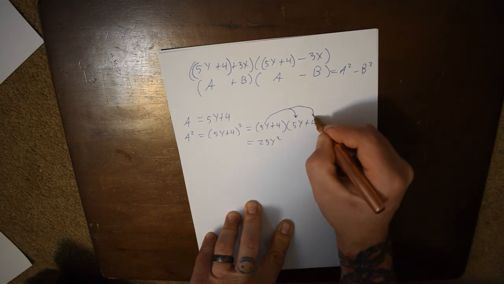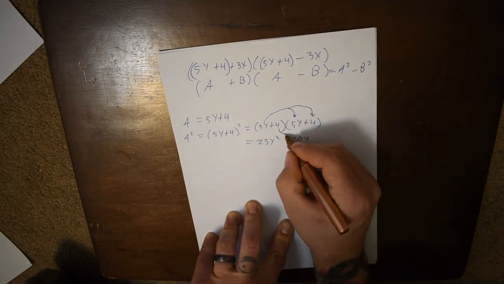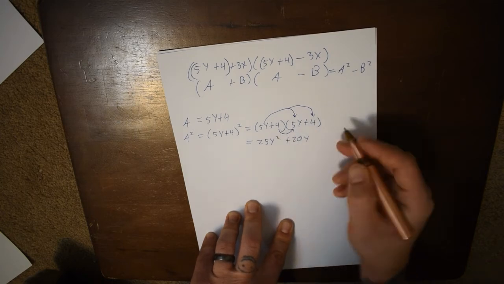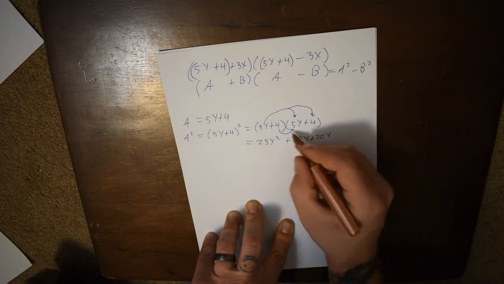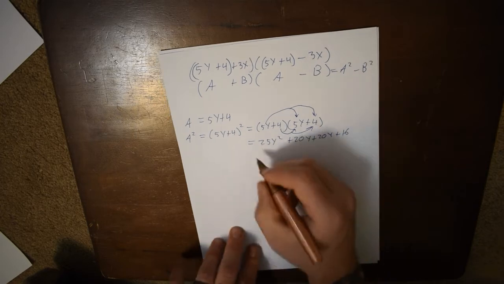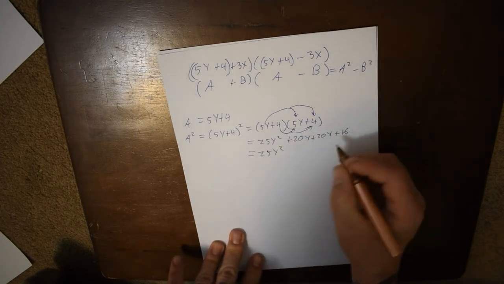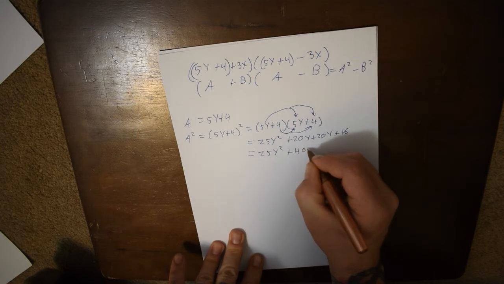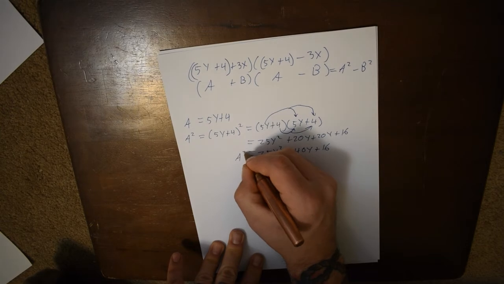Outside, 5y times 4 gives us a plus 20y. Inside, 4 times 5y gives us a plus 20y. And 4 times 4 is equal to 16. We'll go through and gather our like terms: 25y squared plus 40y plus 16, and that's equal to a squared.